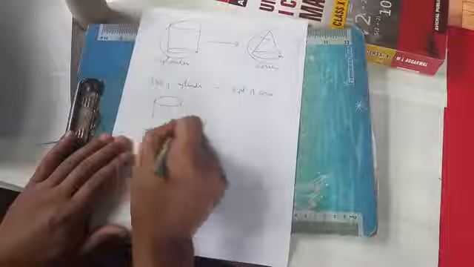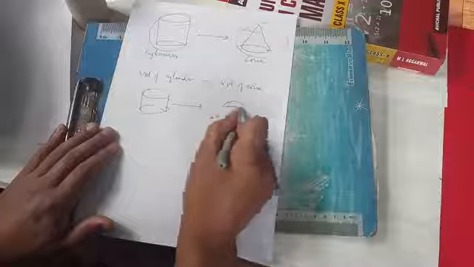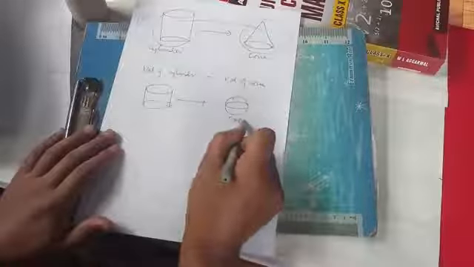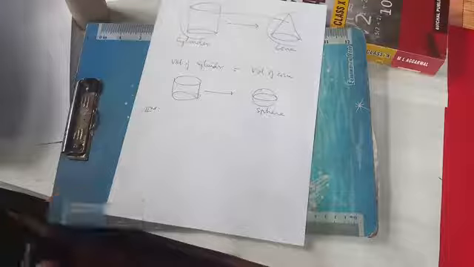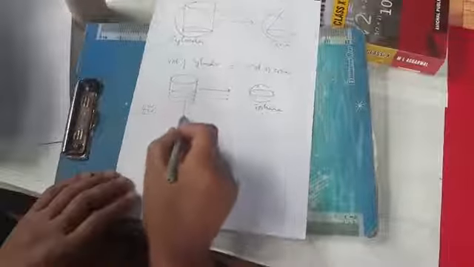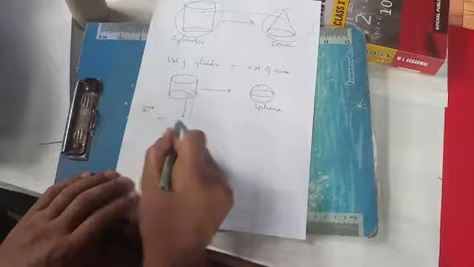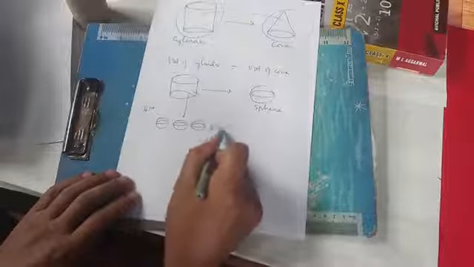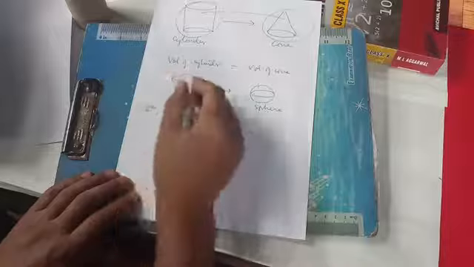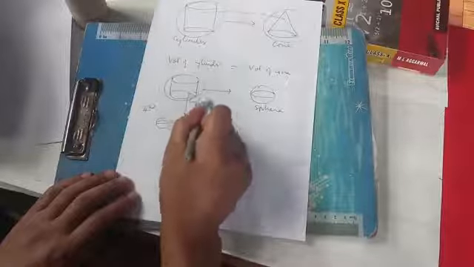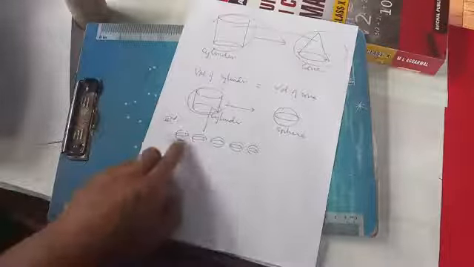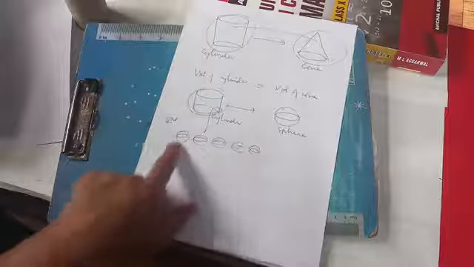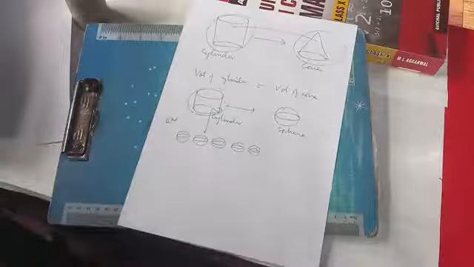It can be converted to sphere also. So when it is converted to sphere, the volume will remain same. And another second condition can be like this. Suppose this solid is melted and it is recast into different number of spheres. Now see, suppose this cylinder is melted and it is reshaped and you have made five spheres. Okay, suppose you make more than 5 spheres also.